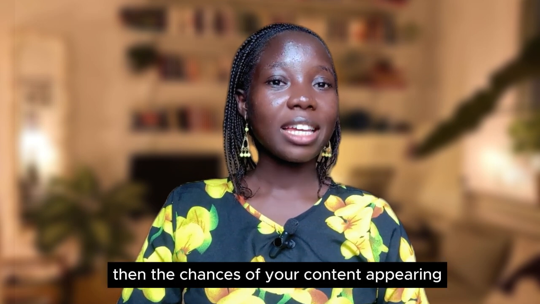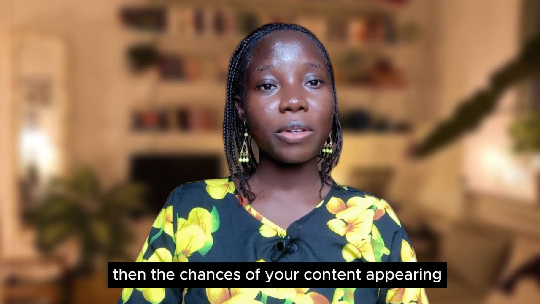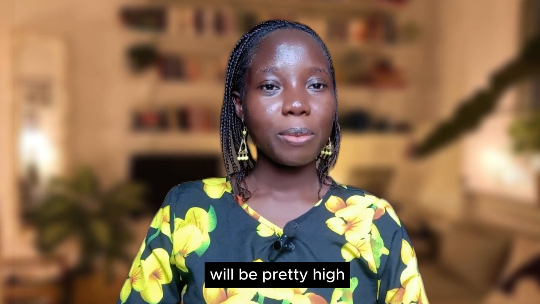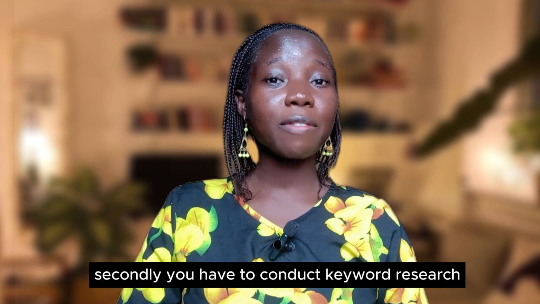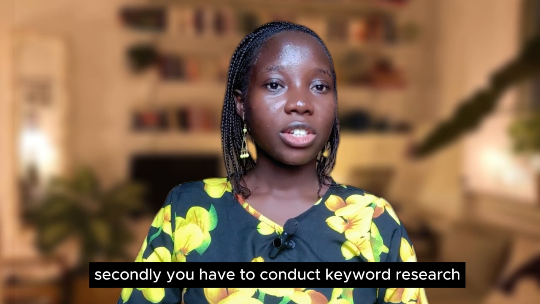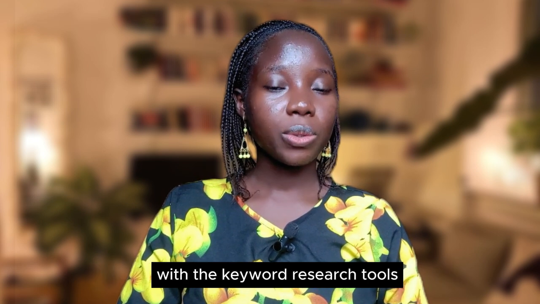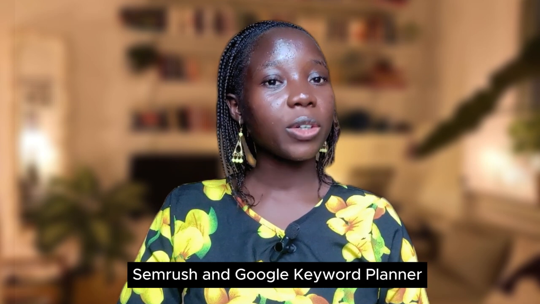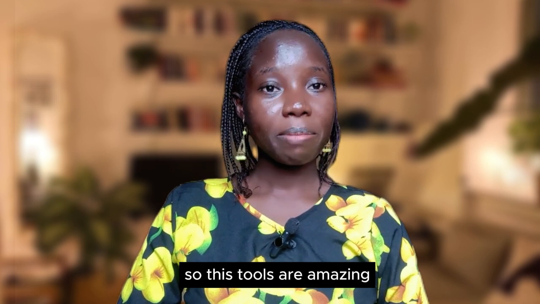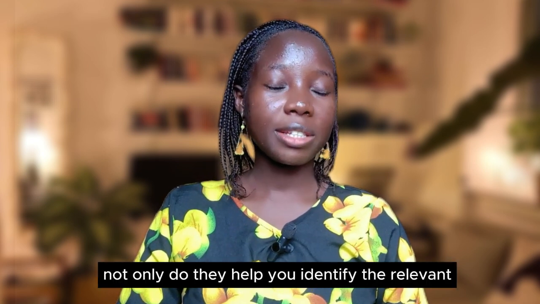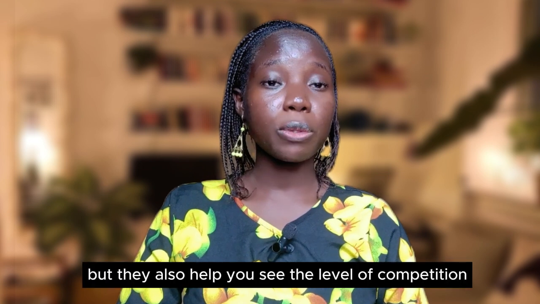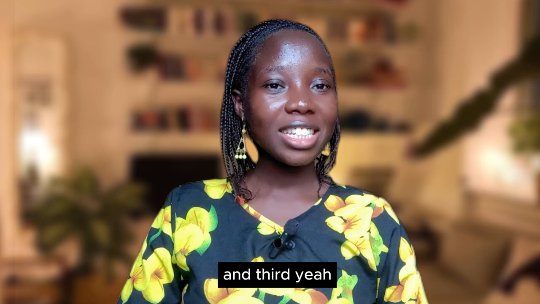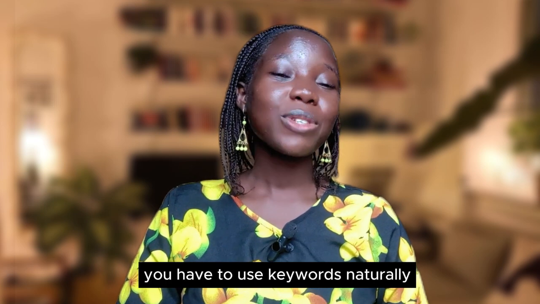And if you do, then the chances of your content appearing on the first page of search engine results will be pretty high. Secondly, you have to conduct keyword research with keyword research tools. We have tools like Ahrefs, Ubersuggest, SEMrush, and Google Keyword Planner. So these tools are amazing. Not only do they help you identify the relevant keywords to use, but they also help you see the level of competition.